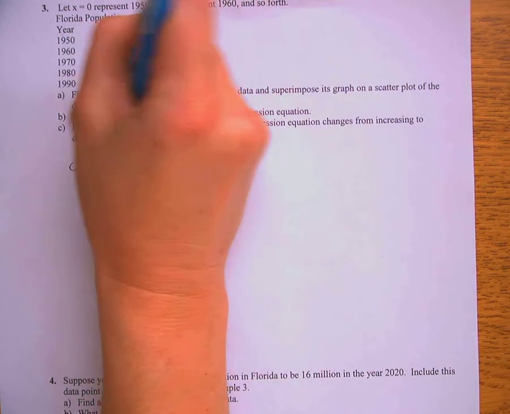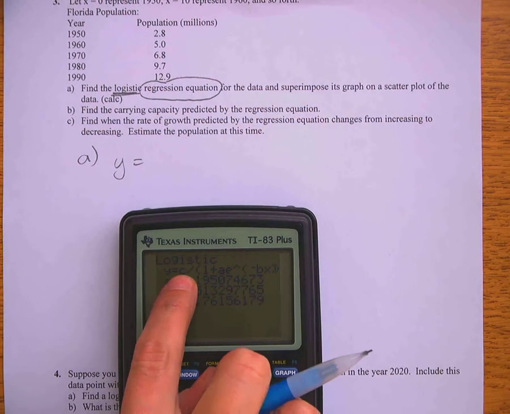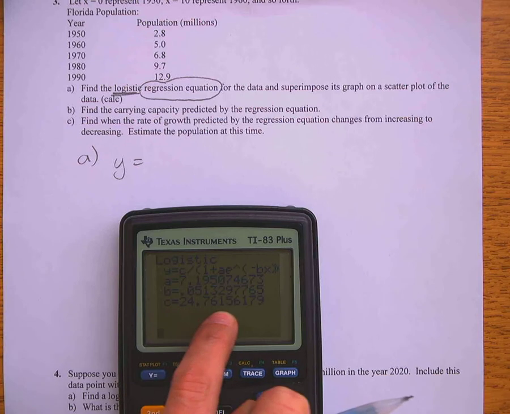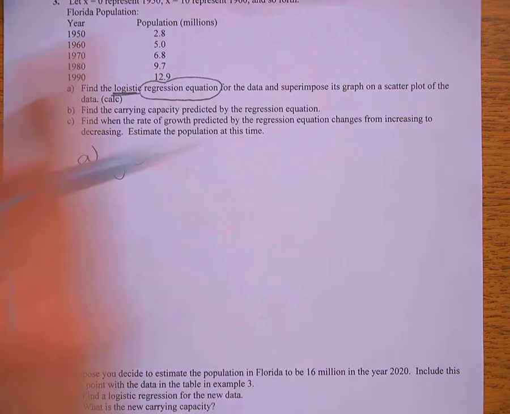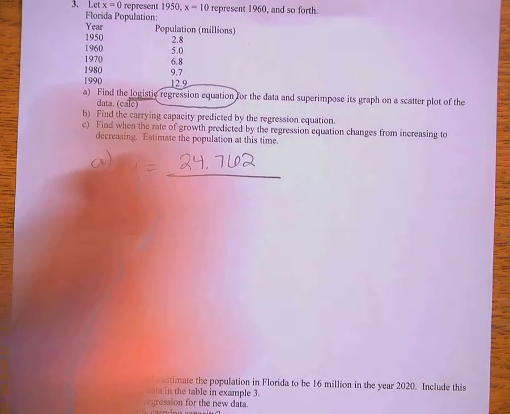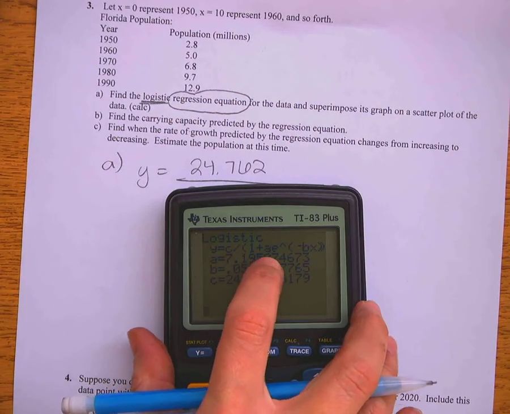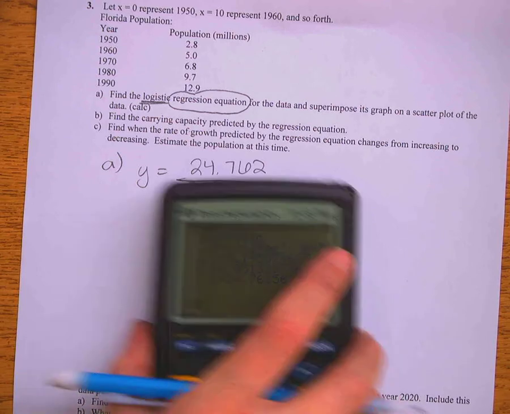I got y equals, and if you'll notice, it's got C in the numerator, and C is 24.762. So 24.762 divided by, and then it says 1 plus A being 7.195.